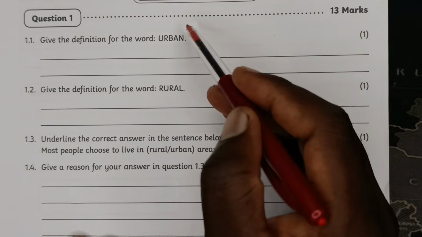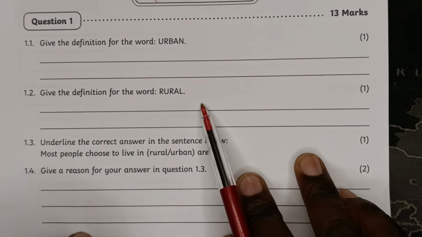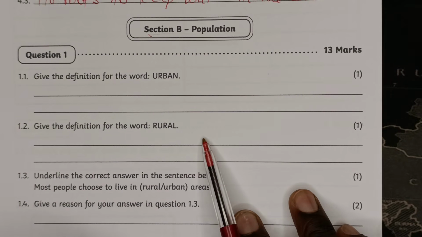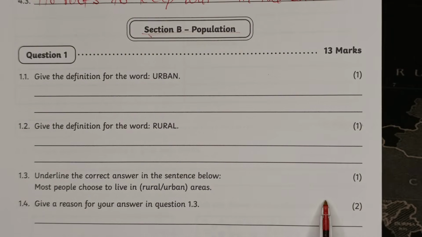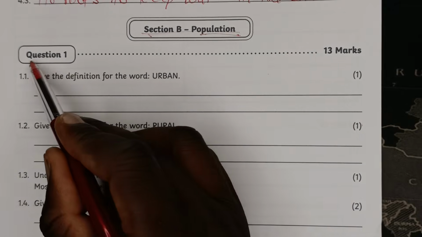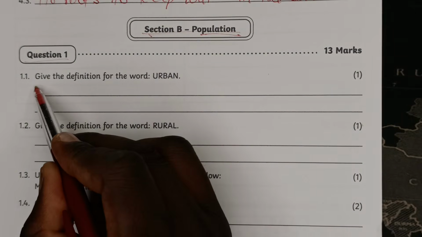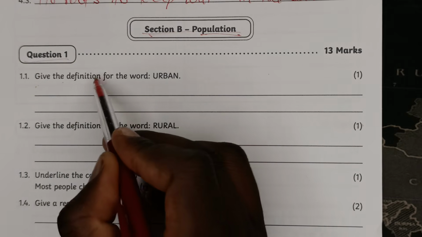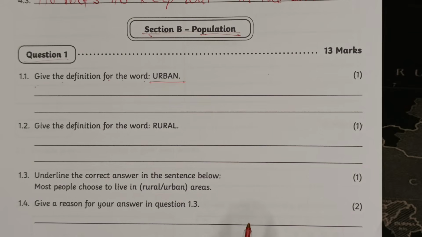So we go to section B. And the section B is population. So question 1. Give the definition of the word urban. The word urban. What does it mean?